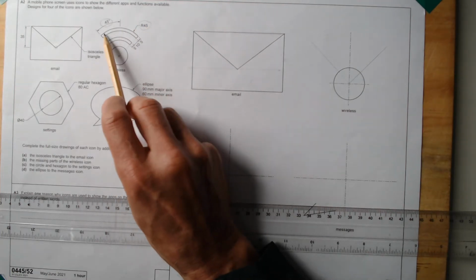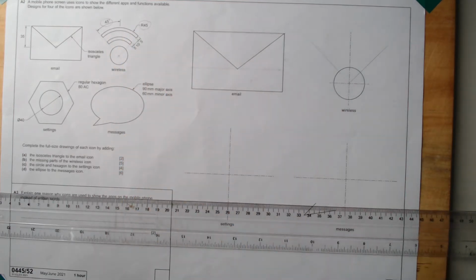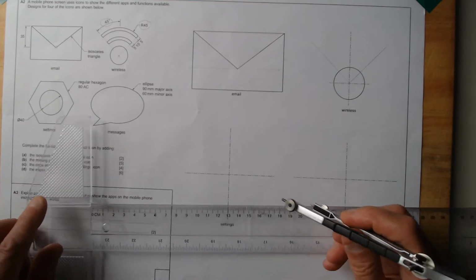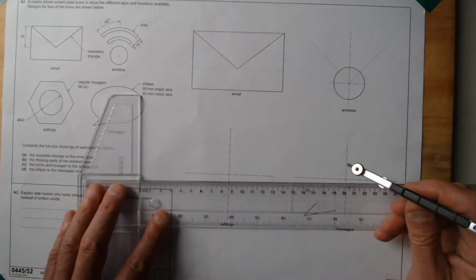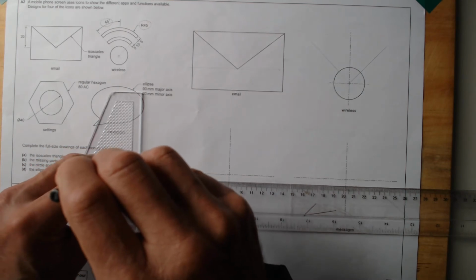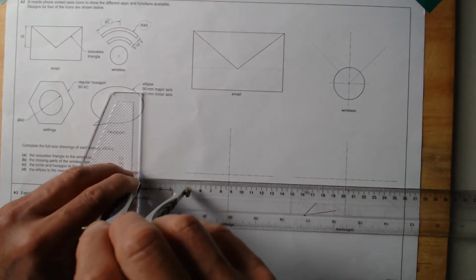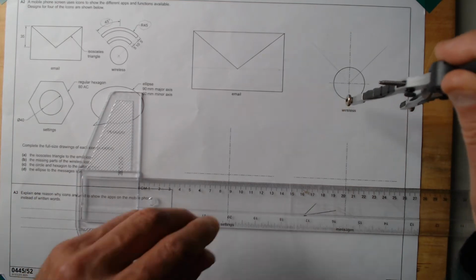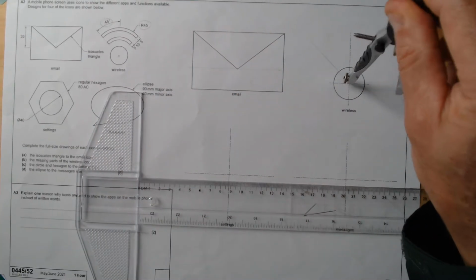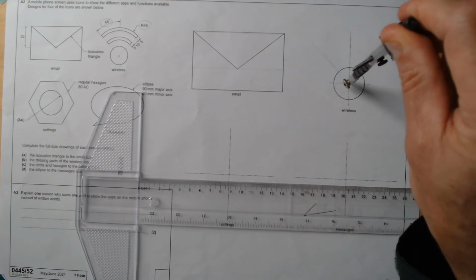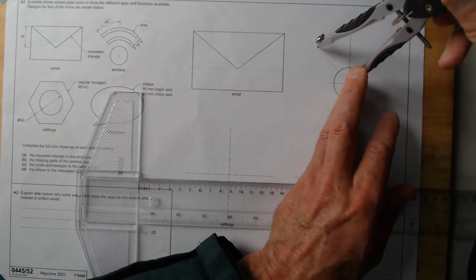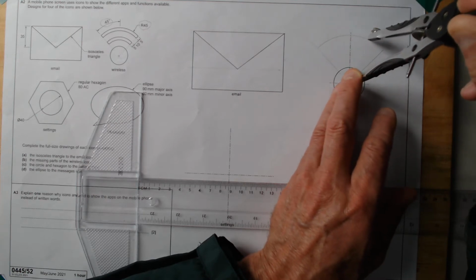Take your ruler, position it there, and pick up the measurement: 45 millimeters. Go to the center and make a slight hole in there, so every time you change measurements, you can just go back to the hole. It will be a little bit faster.